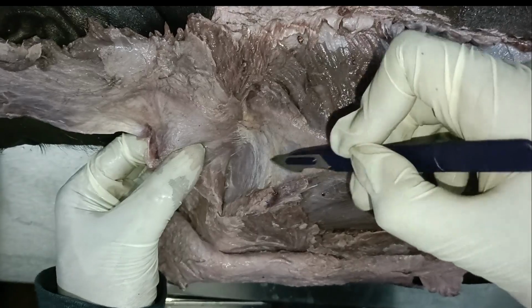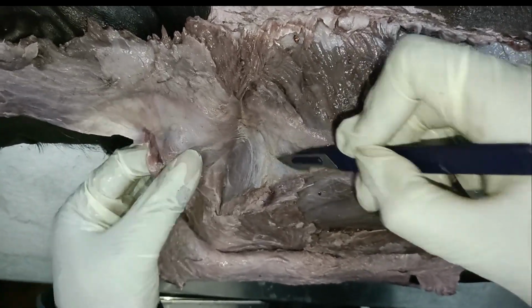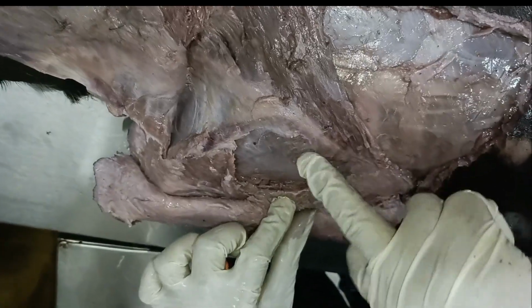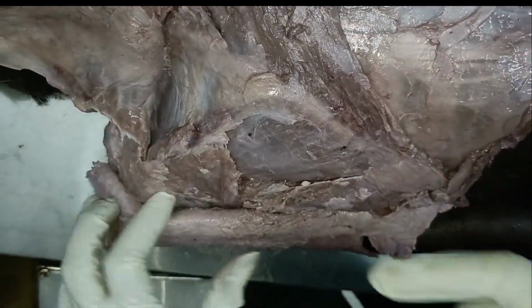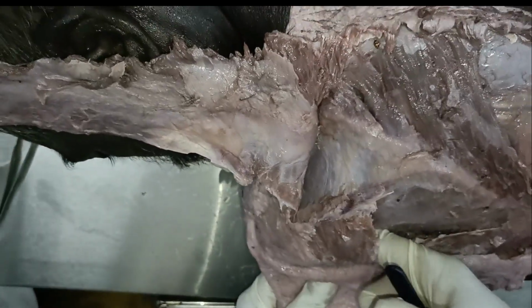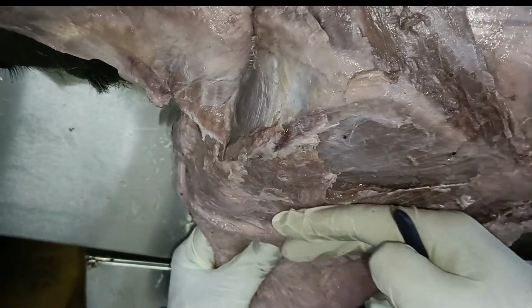This supraspinatus is filling the supraspinous fossa. Below you have the infraspinatus. This muscle is the infraspinatus. Now students, what will you identify this muscle as? So this muscle is the posterior fibers of the deltoid.